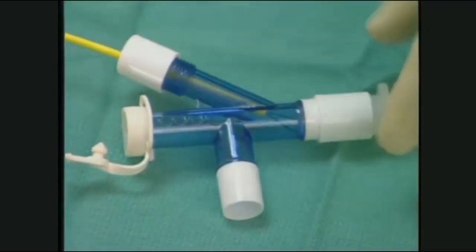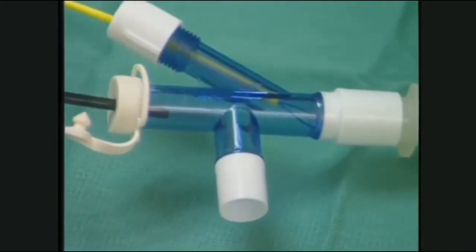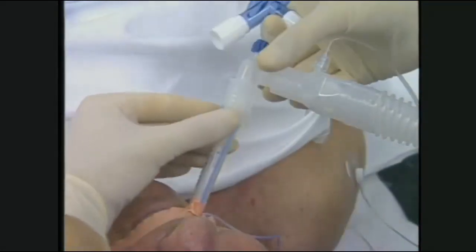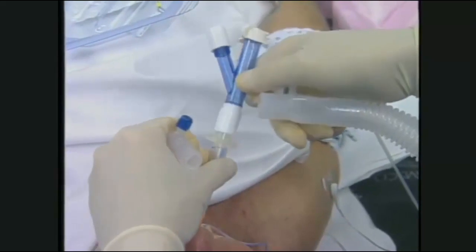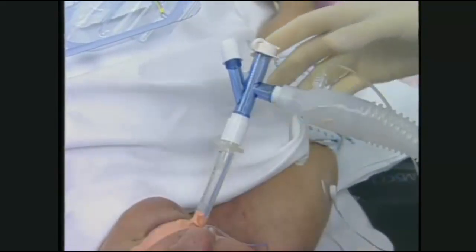A special bronchoscopy port, the Arndt multi-port airway adapter, allows simultaneous bronchoscopy, ventilation, and endobronchial blockade. Assembly of the device is straightforward. With a conventional endotracheal tube correctly placed above the carina, the Arndt multi-port airway adapter is attached to the tube.